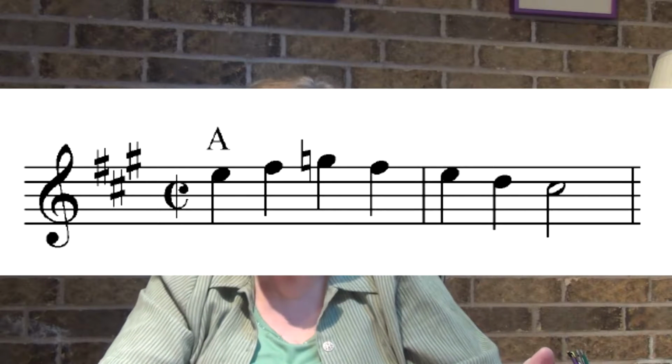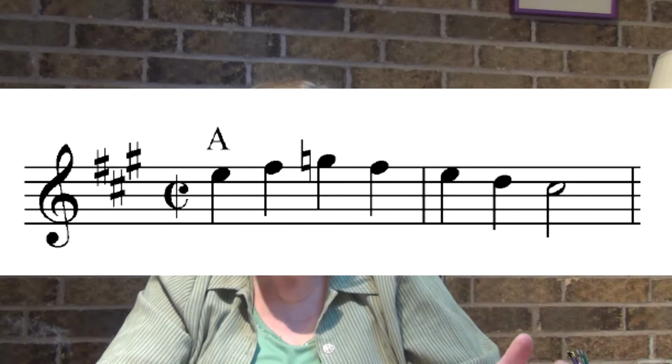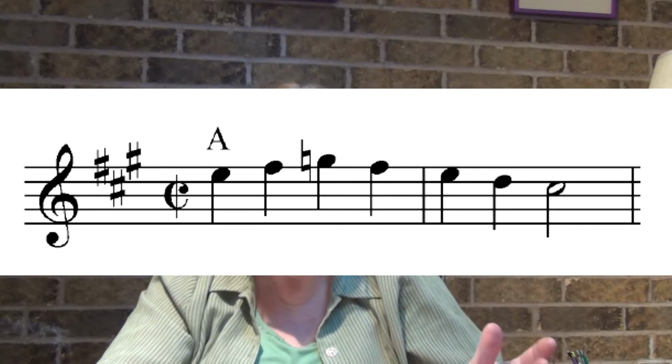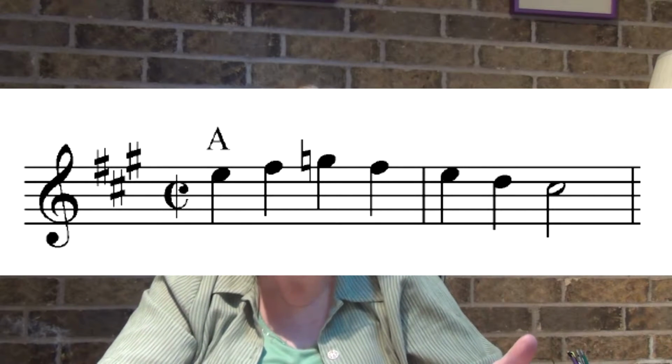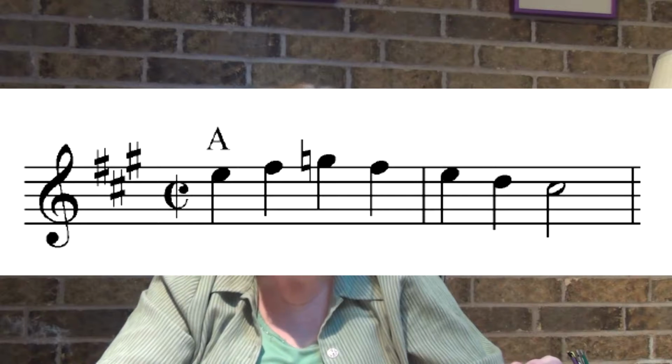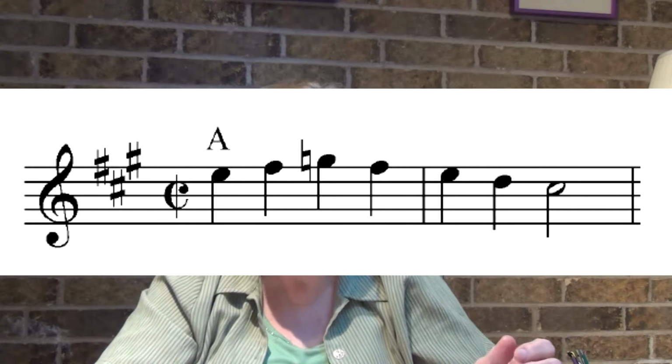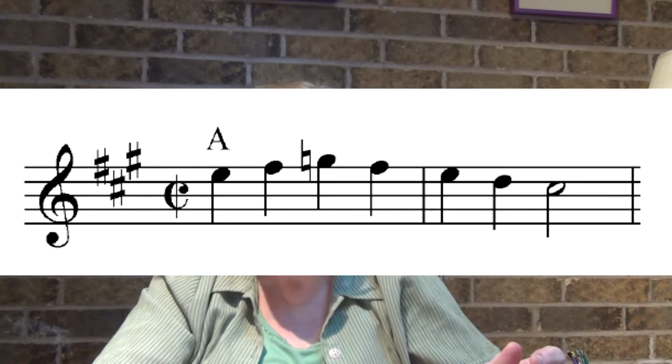In this example, written in the key of A, with the first chord being an A major chord, it is hard to tell that this is in a mode. It is the G natural that tells us this is not A major, but in the Mixolydian mode, which has a lowered seventh.